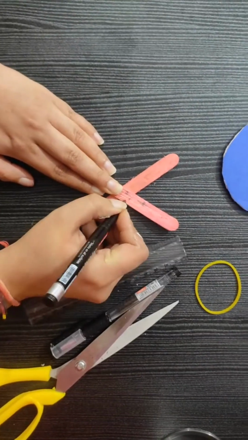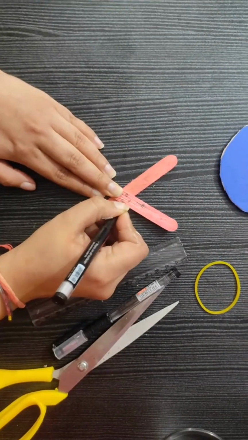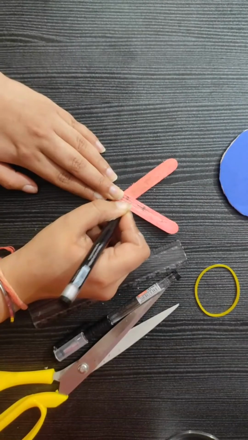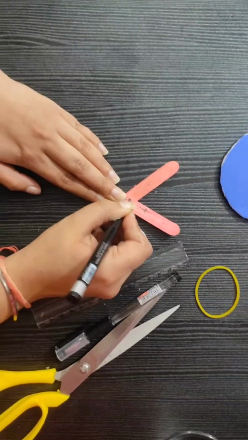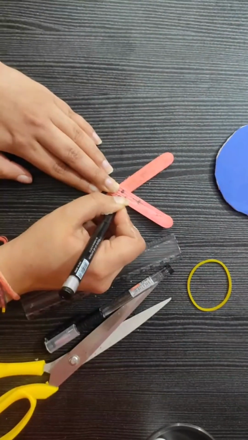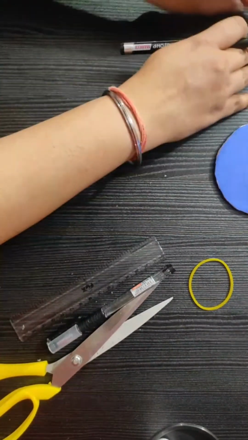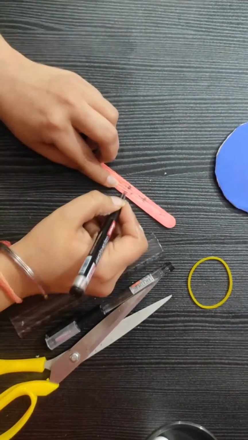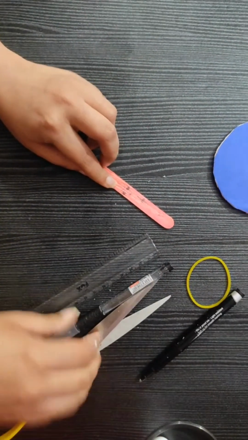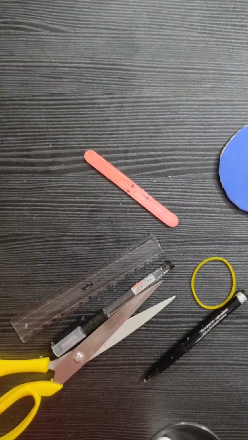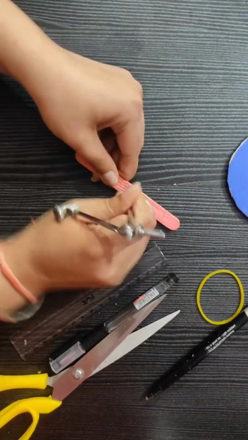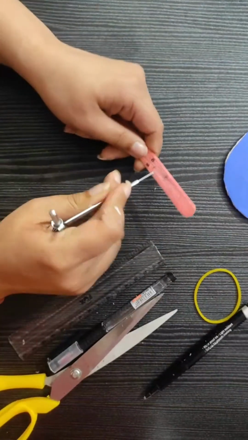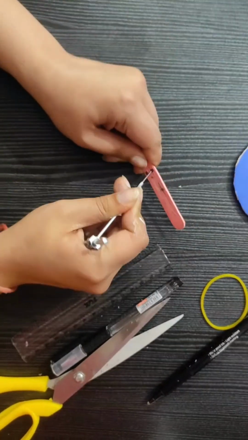As you can see, with the help of a marker I am making 2 dots, and with the help of a compass or a scissor I am going to make the holes in both of the ice cream sticks. Now I am using a compass to make a small hole, then I am going to make it a little bit bigger with the help of scissor.